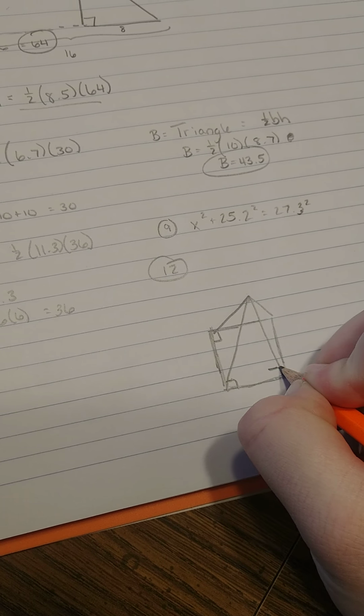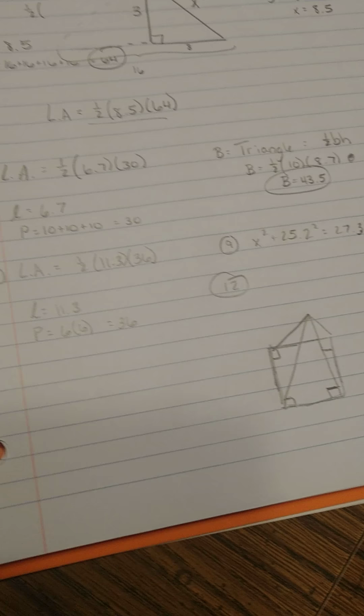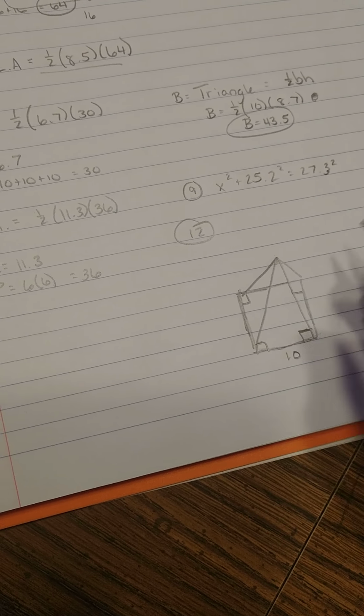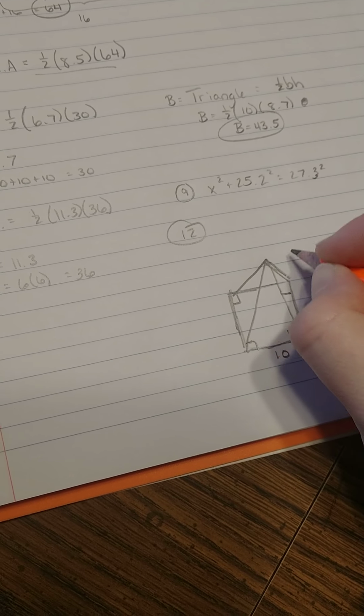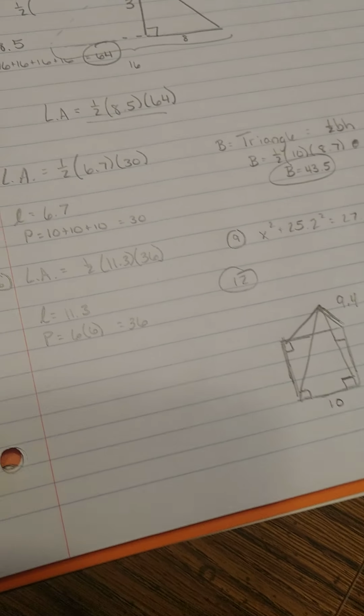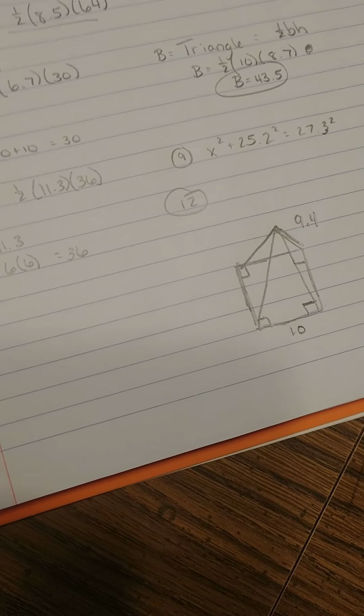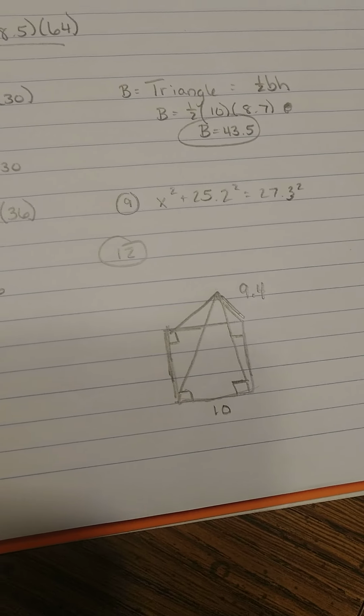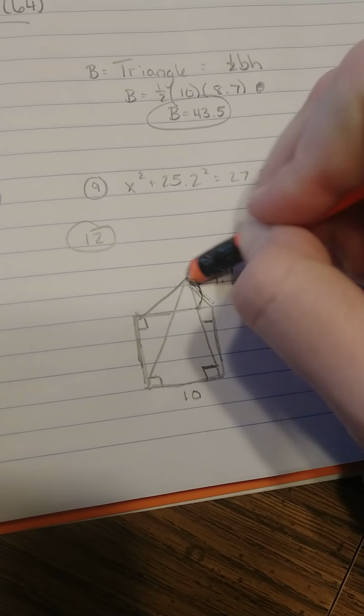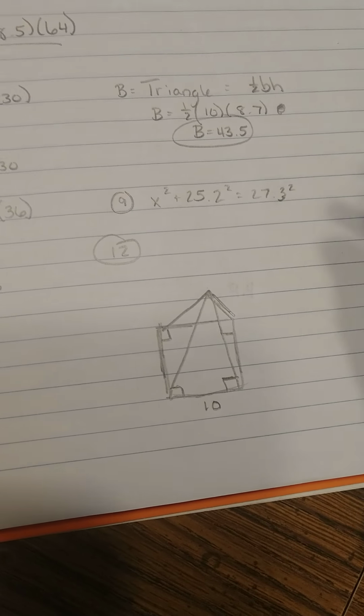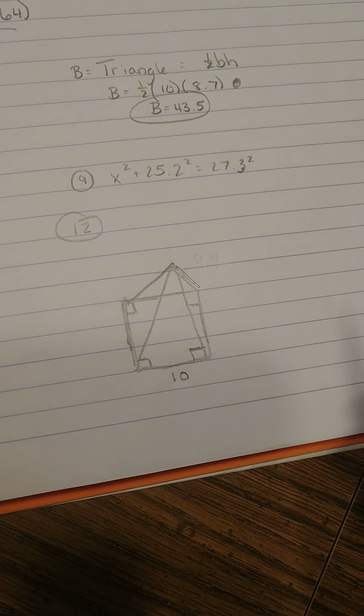So it tells you it's a square base. You've got all of these nice, pretty 90s down here. If the base has a side length of 10 and the slant height is 9.4, find the area of the roof. Oh, I'm not even on it. Sorry, guys. I labeled the wrong thing. Slant height. How can I draw my slant height into my really ugly figure?